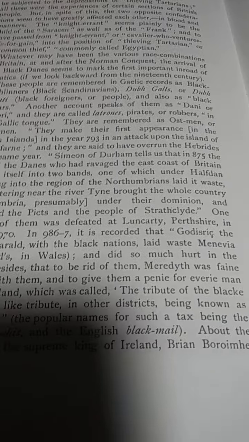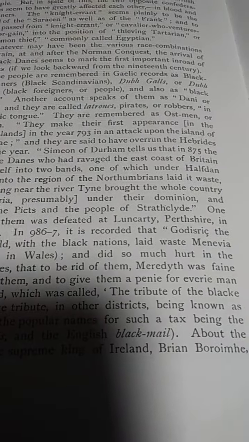In 986 through 7, it is recorded that Godfrey, the son of Harold, with the black nations, laid waste Nineveh, St. David's and Wales. Let me show you that. This is not me just making stuff up. This is Ancient and Modern Britain, written back in 1884, or 1885 to get it clear. And it said what it said: the black nations. Hold up, you see? 986, 7 recorded.